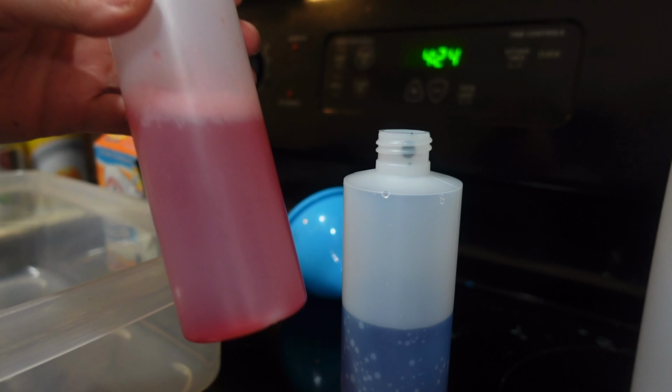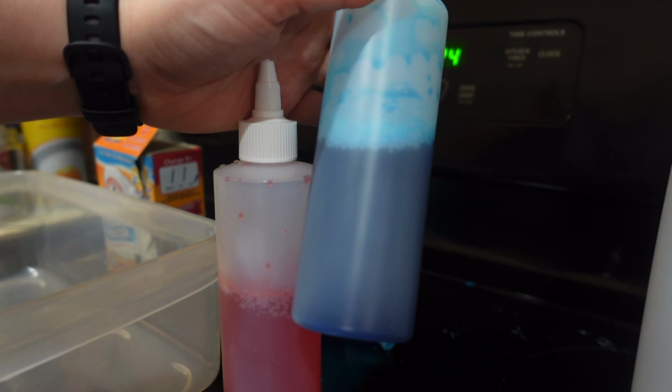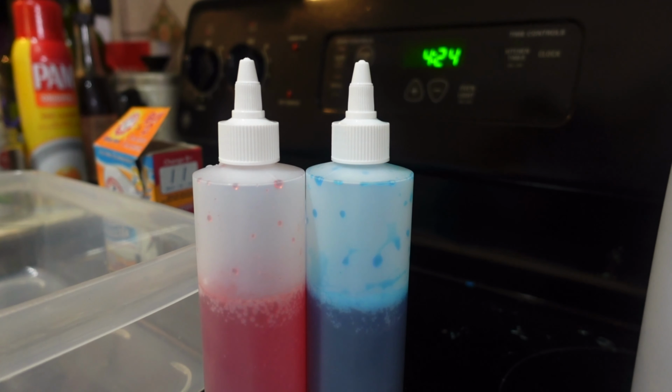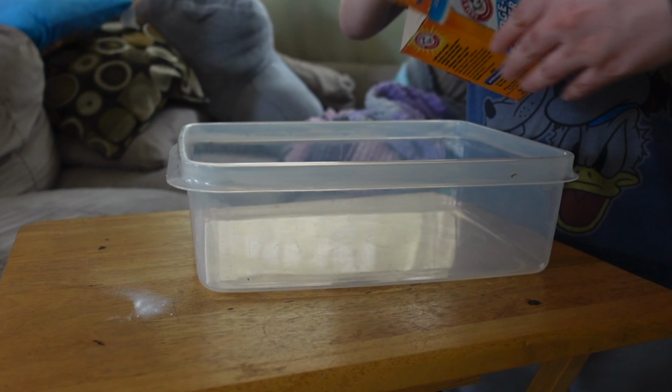So there's our pink vinegar and our blue, and there's probably not going to be any leftover vinegar after this, but if there were, there's nothing wrong with eating this. It's food coloring that we're using, so you could even make yourself an interesting salad after. Not necessarily recommending that, but just throwing it out there as a possibility. Let's pour it in.